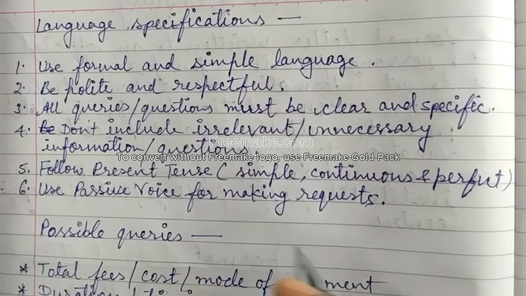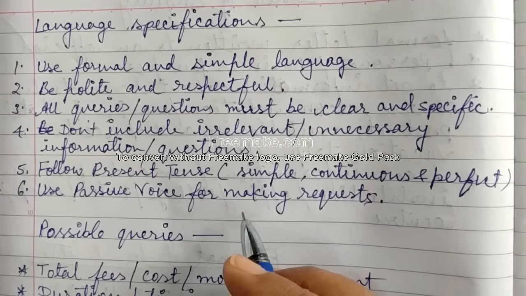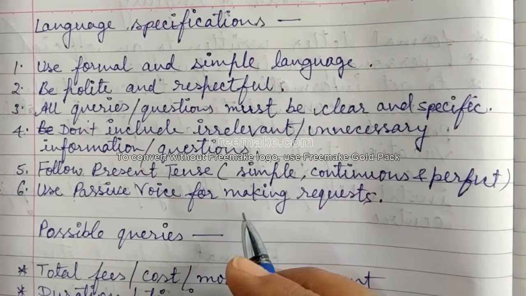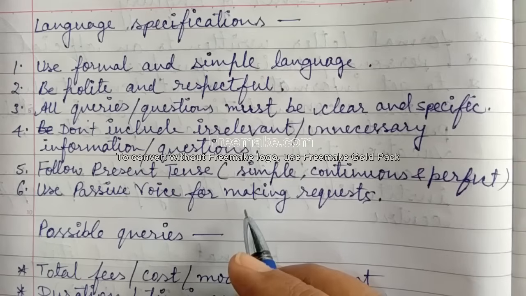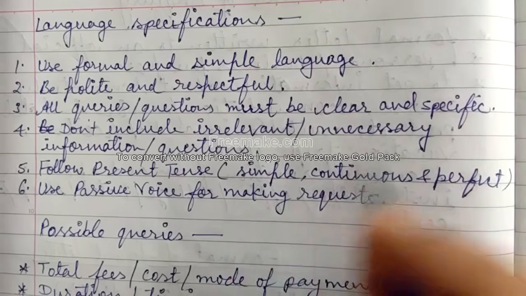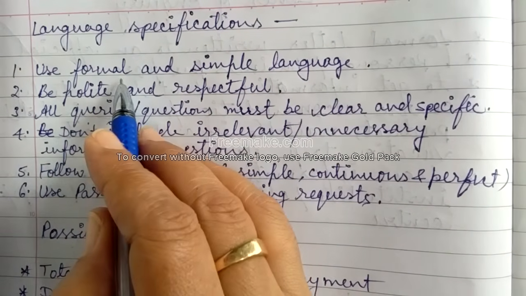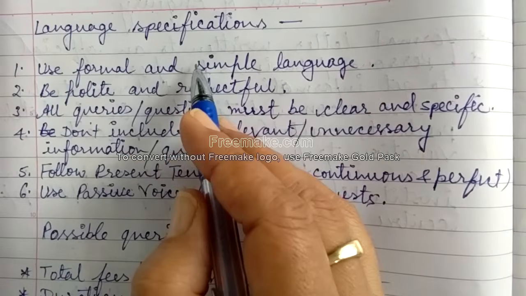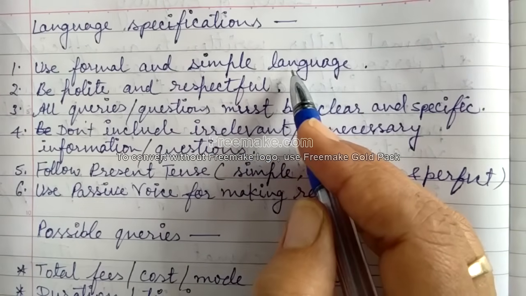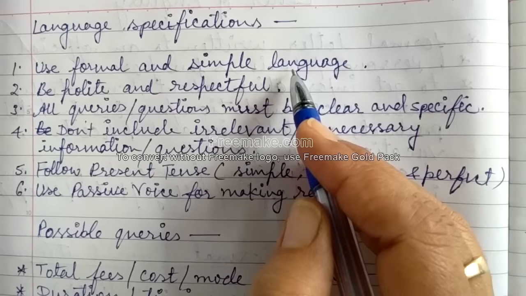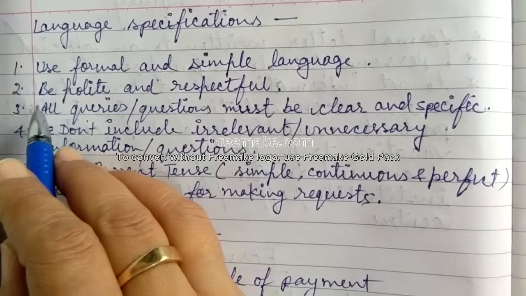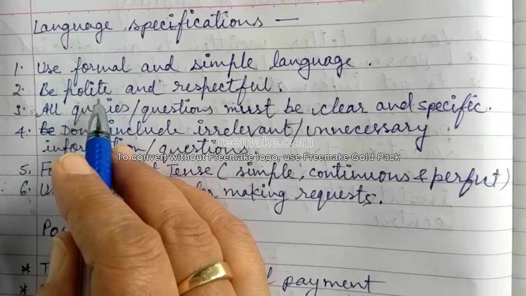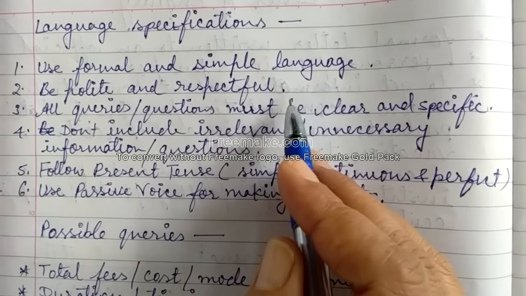For writing a good and effective letter, your language should be very good. And for that, you should know certain points. First of all, you should use formal language, and your language should be simple so that it is clear and there is no confusion. You have to be polite in tone and respectful in your words.